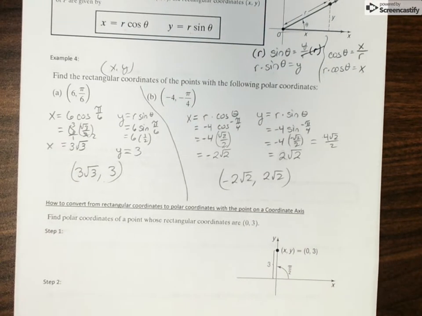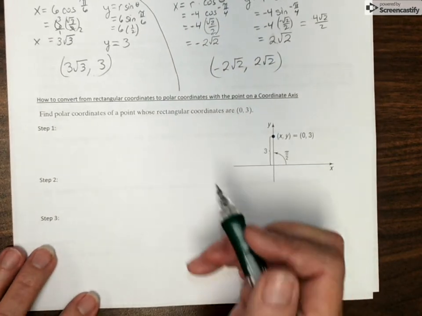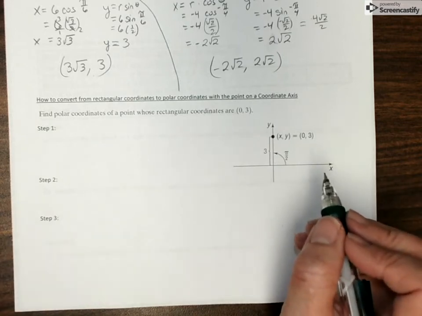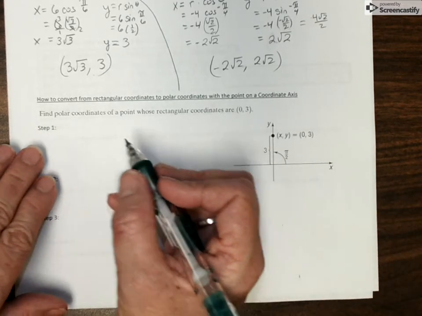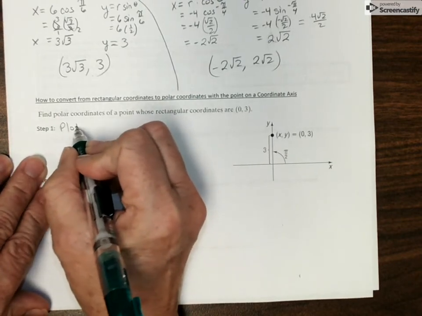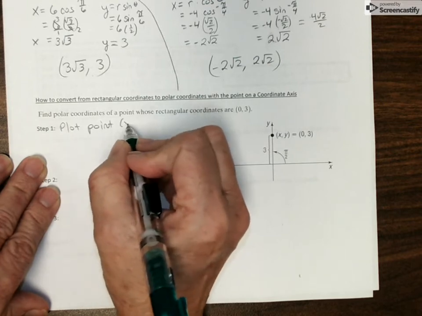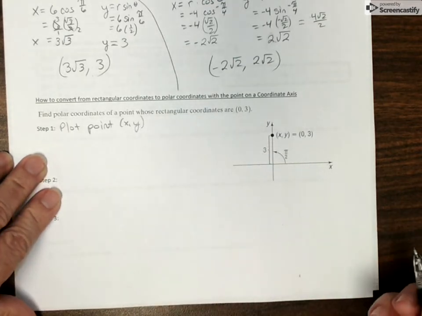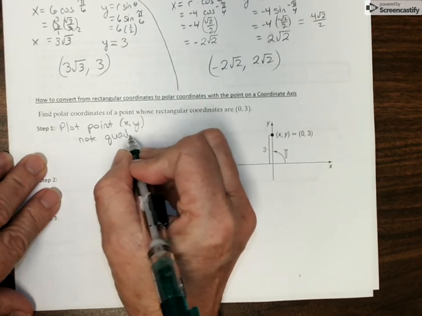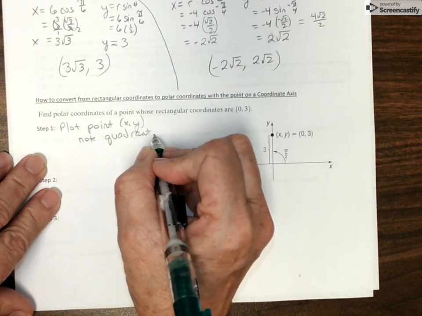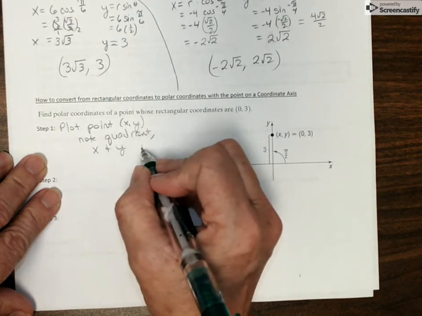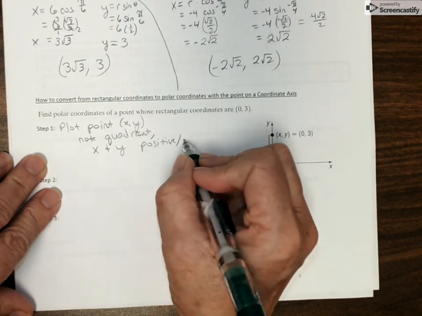Okay, how do we convert from rectangular coordinates to polar? So if I'm given an x and a y, how do I find the polar values? So let's see what we have to do. Step 1, we want to plot the point, the x and the y. This is to help us understand the quadrant. So note the quadrant, in other words, are x and y positive or negative?